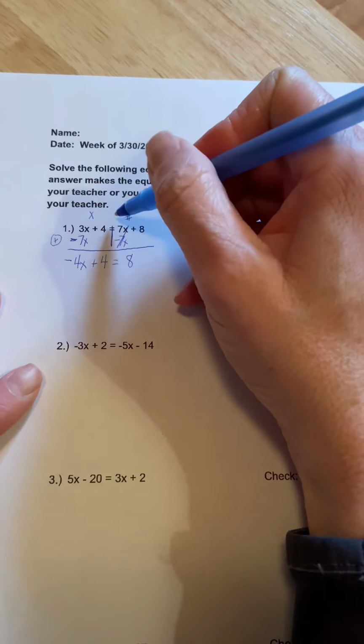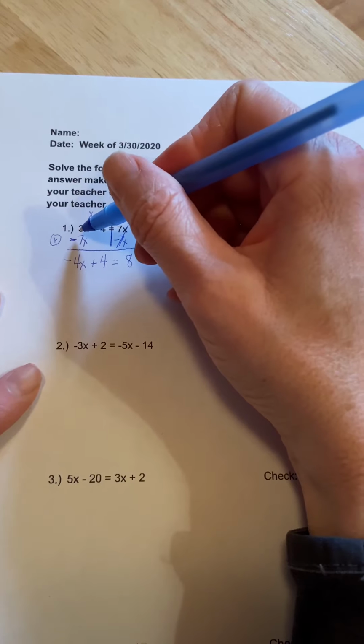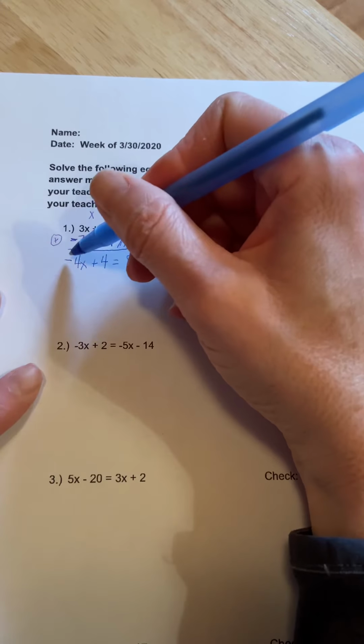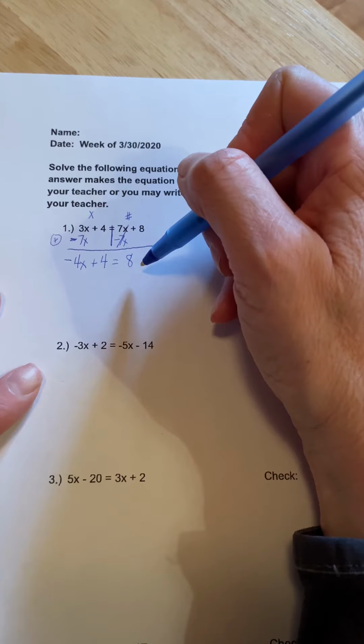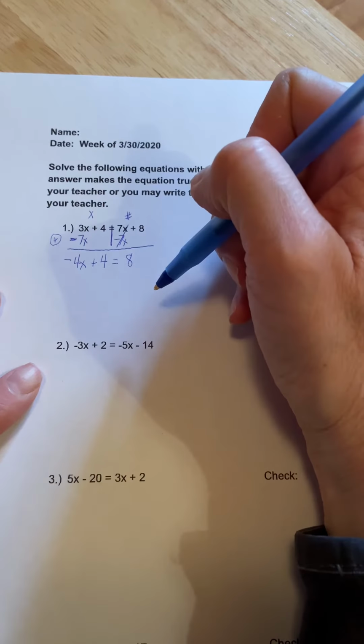So now I put the x over on the left with the 3x. I put this 7x over here. So now I'm going to move the 4 over here with the 8. And really, if you take a look at this right now, this should look familiar. This is just a two-step equation. So you move the x term over to the left, and then it becomes a two-step equation.